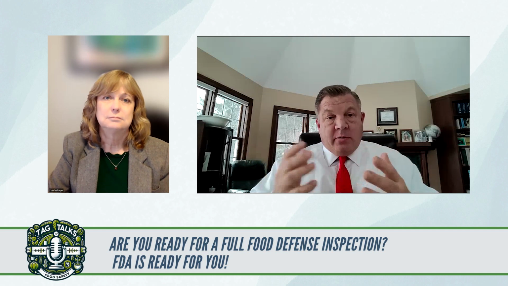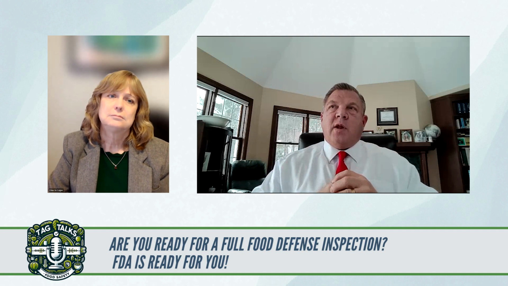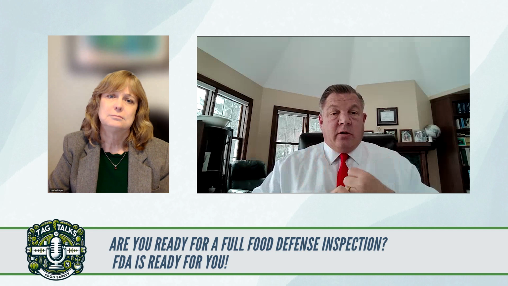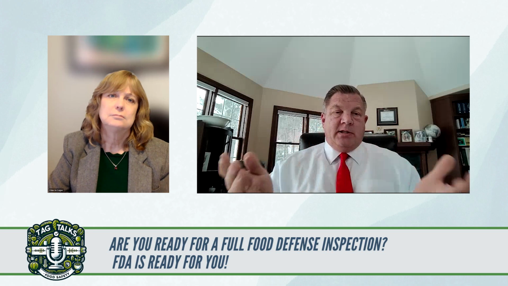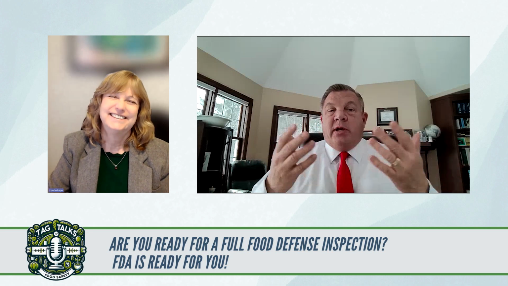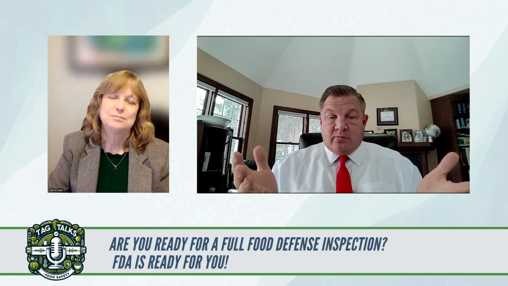The other similar thing that I see is a lot of companies will actually do the vulnerability assessment and they'll actually write out what the mitigation strategies will be, and then they stop. They didn't implement any of the management components.